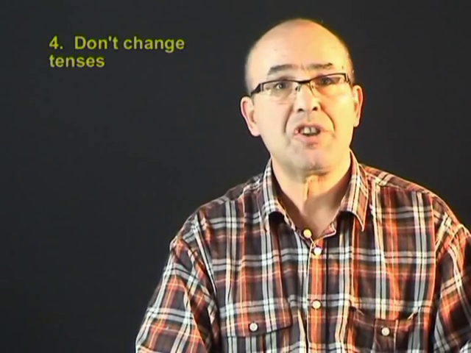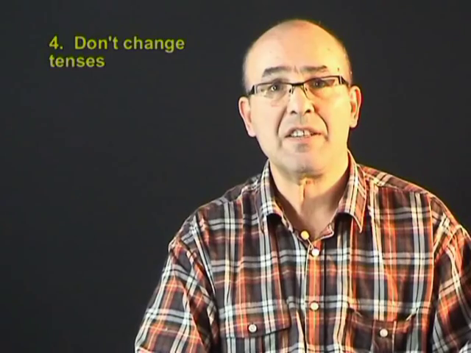Fourth, don't change tenses. A mistake is going from past to future. As in the previous case, jumping tenses in a moment of peak action should be avoided.